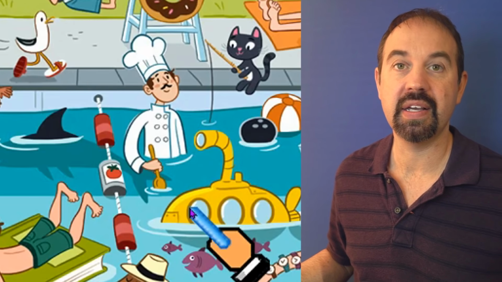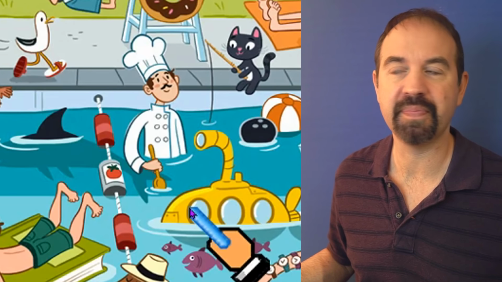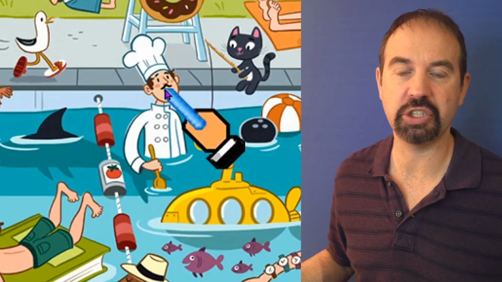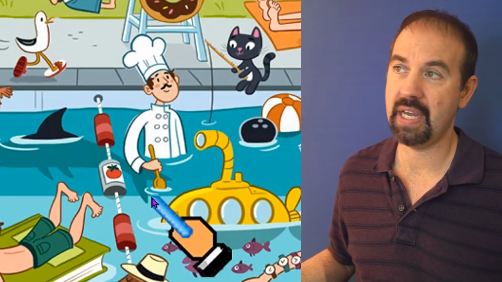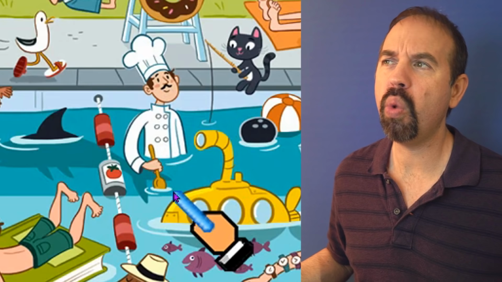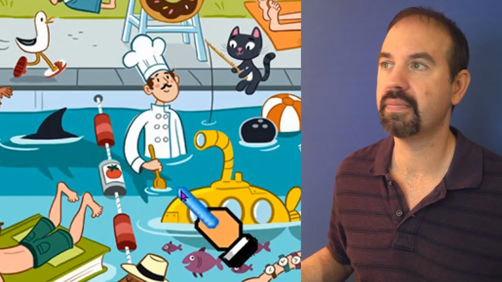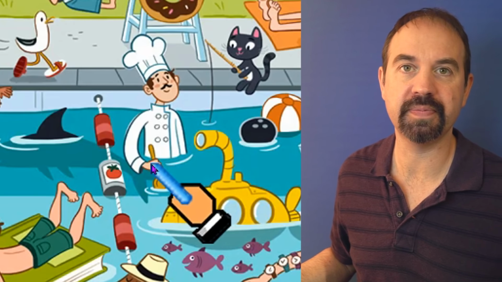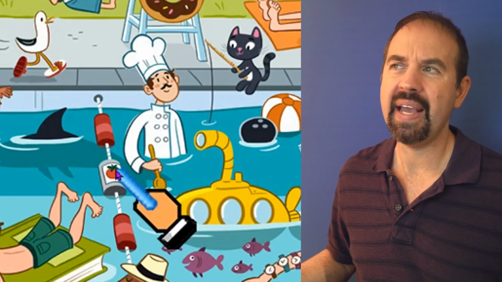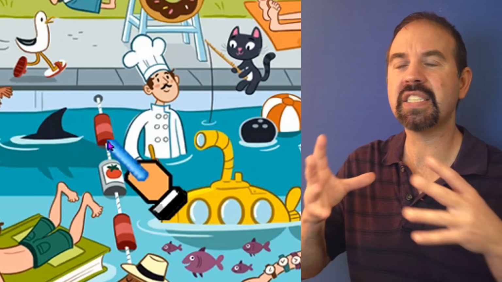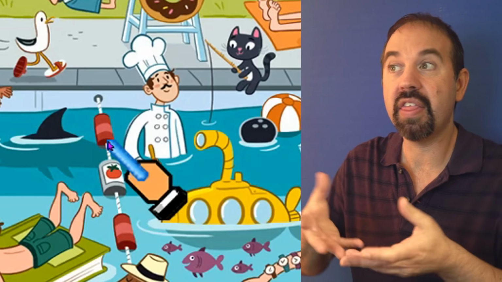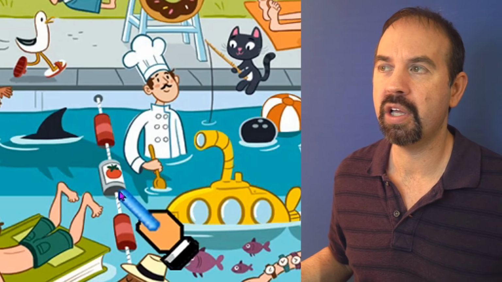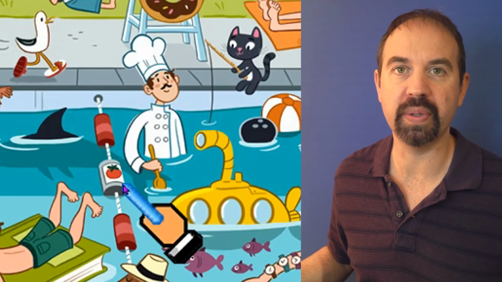Above the submarine is a man who looks like he's a chef. He's wearing a chef's hat. He also has a mustache. In his right hand, he has what looks like a wooden spoon. He looks like he's stirring the water in the swimming pool. Here's a rope, and it looks like it has perhaps soft cylinders that float. But what's strange about this is one of them looks like it's a can of tomato soup.